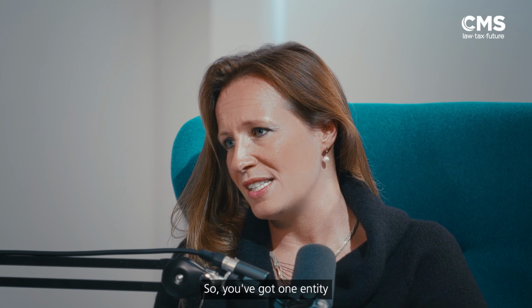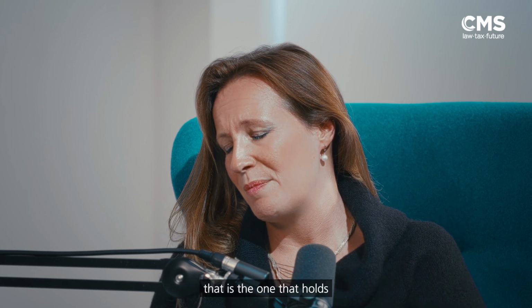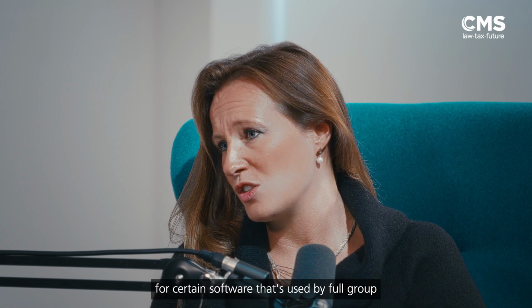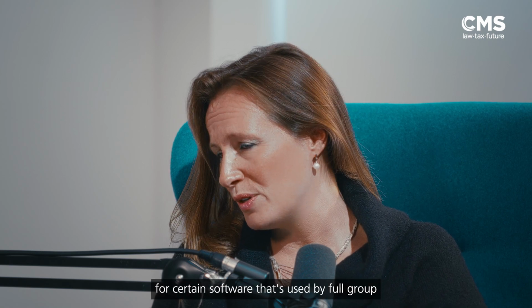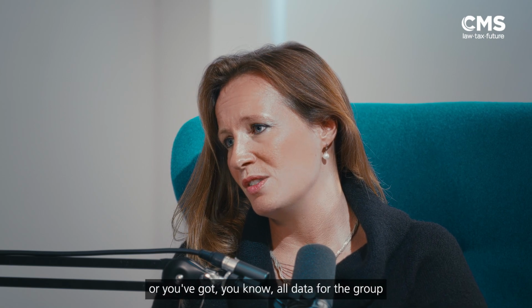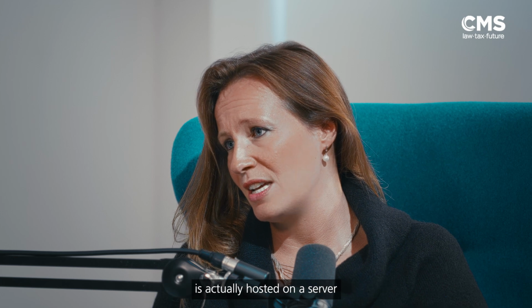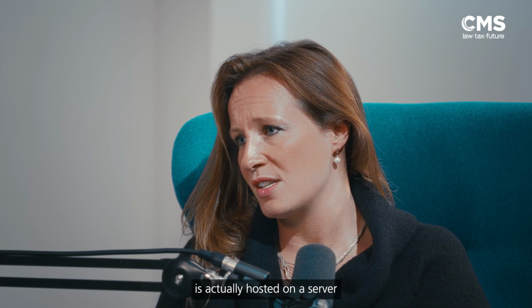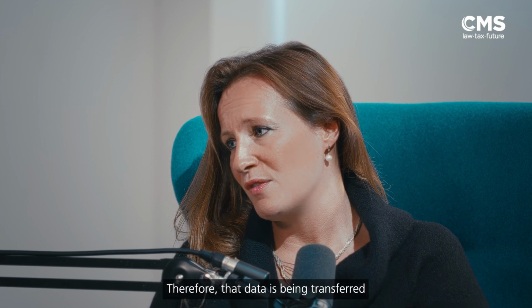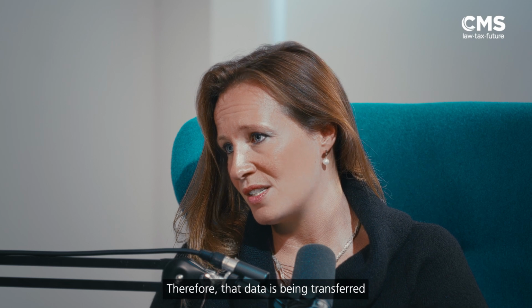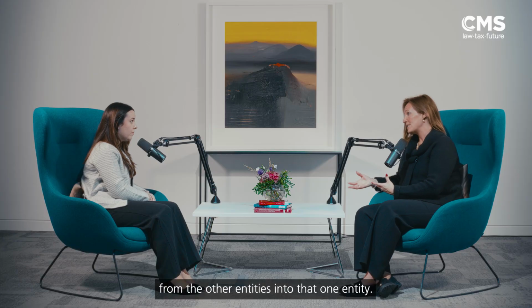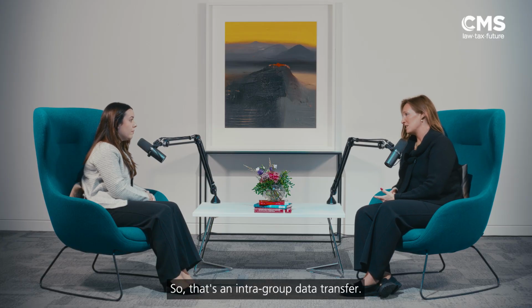So you've got one entity that holds the license for certain software that's used by the full group, or all data for the group is hosted on a server that's owned by one entity. Therefore, that data is being transferred from the other entities into that one entity. So that's an intra-group data transfer.